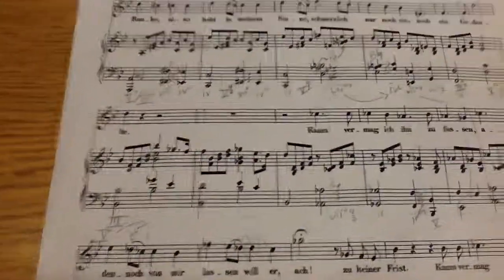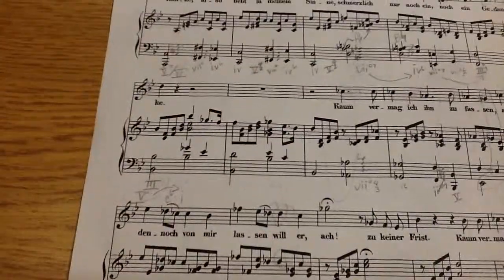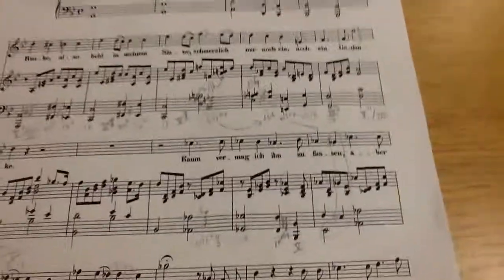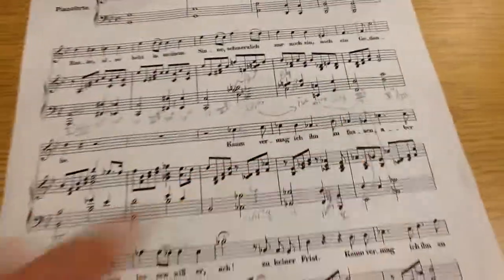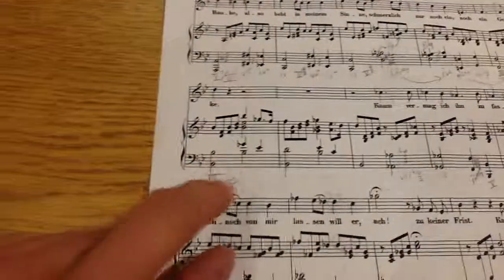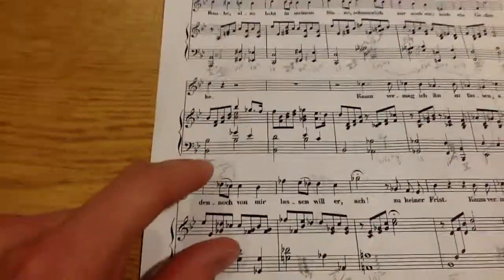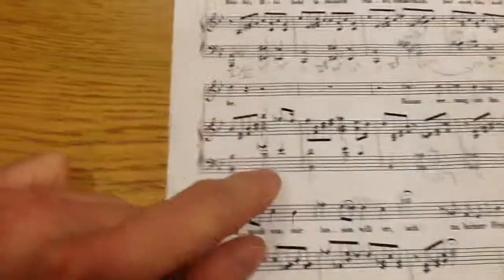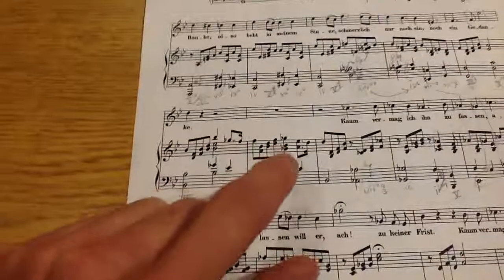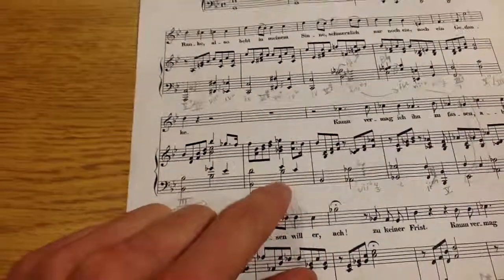One of the biggest points I can make about this piece is the modulation that occurs. Measure 10, we get a lot of tension that starts right here, pushes us towards the modulation to E flat minor. When we get to E flat minor, it's worthwhile noting that there's some modal mixture that occurs right here.